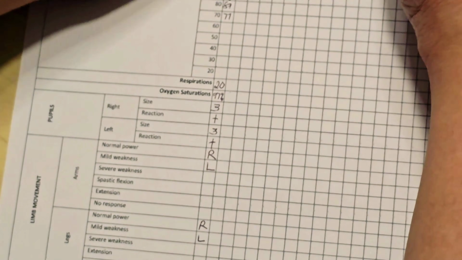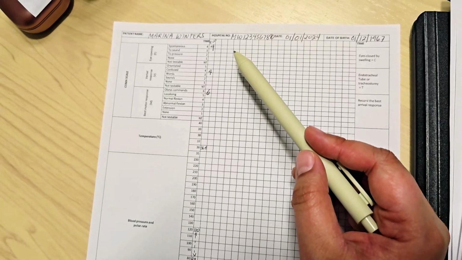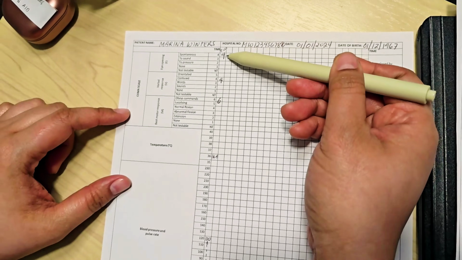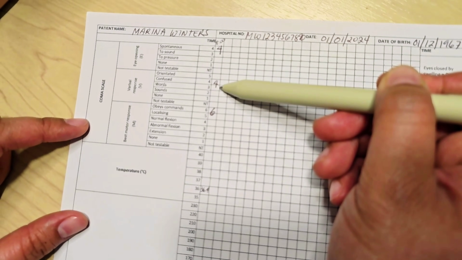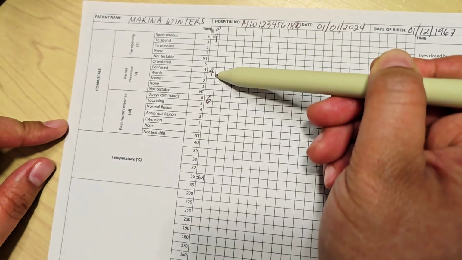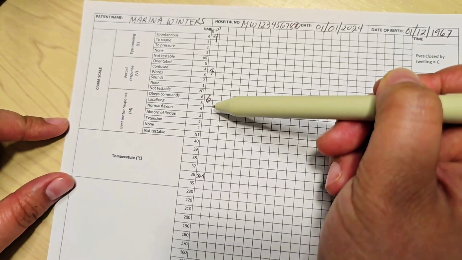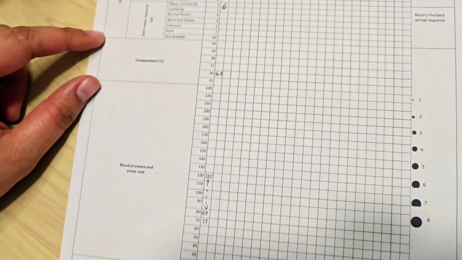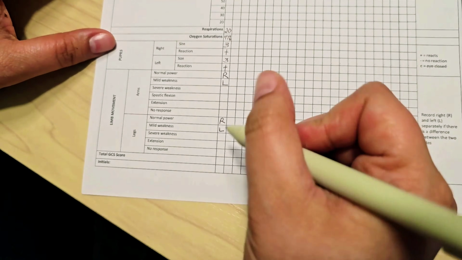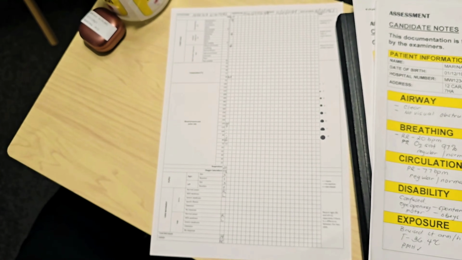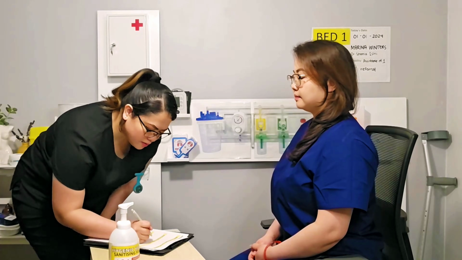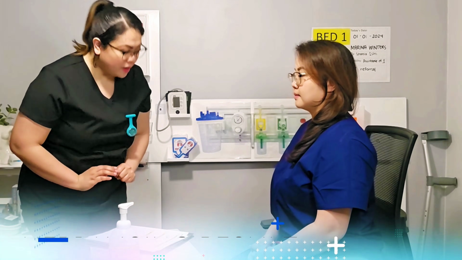Now we're gonna total the GCS score. 4 for the eye opening. I got here 4 again for verbal response. I have noted 6 for motor response. So I get a total of 14 out of 15. So now that's our total GCS score. Now I get to write my initial as well. So that's how you document this. So this is how easy documenting in your neurological observation chart or GCS chart. Okay, I am now finished with my documentation.